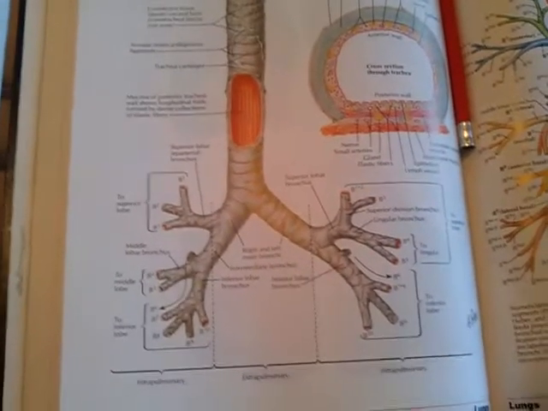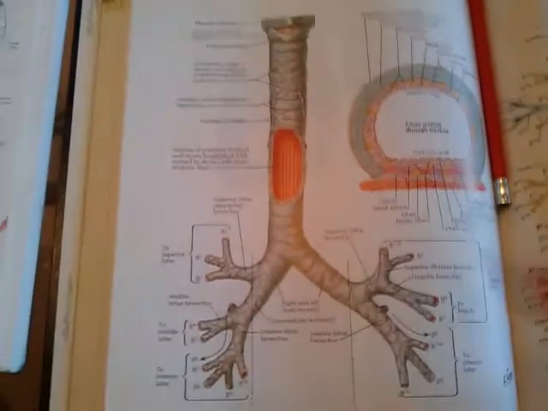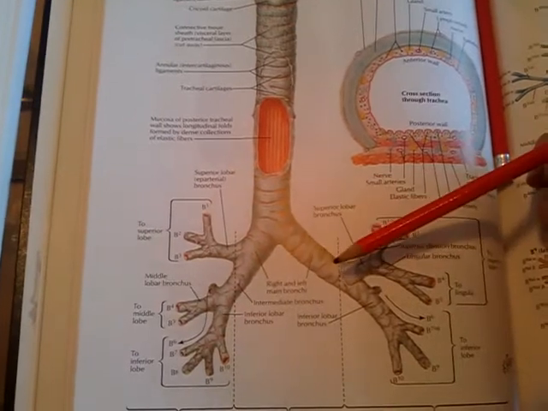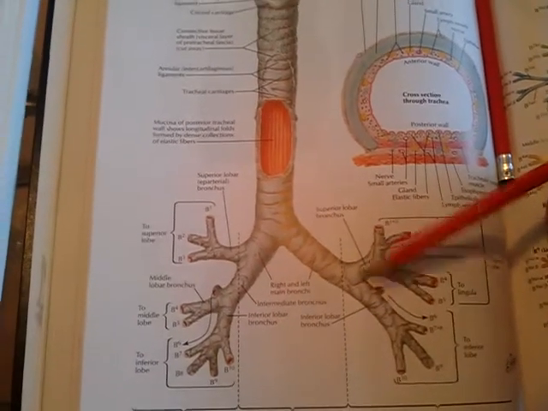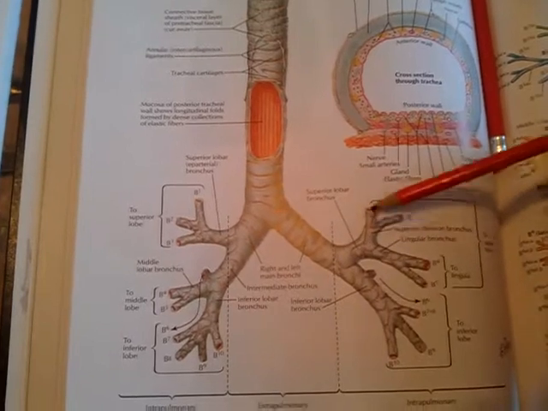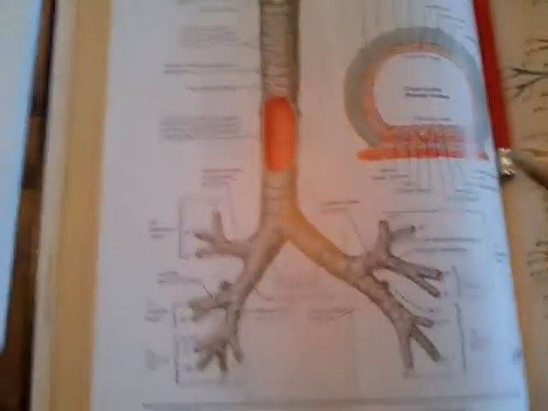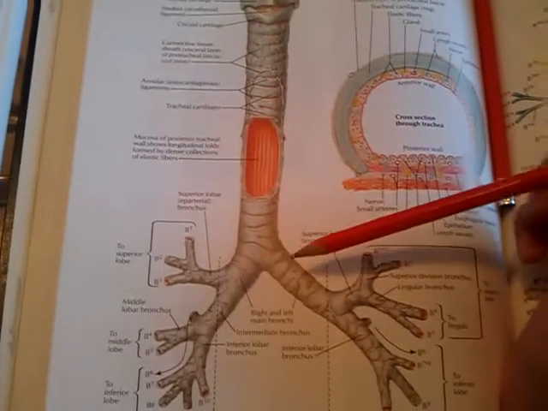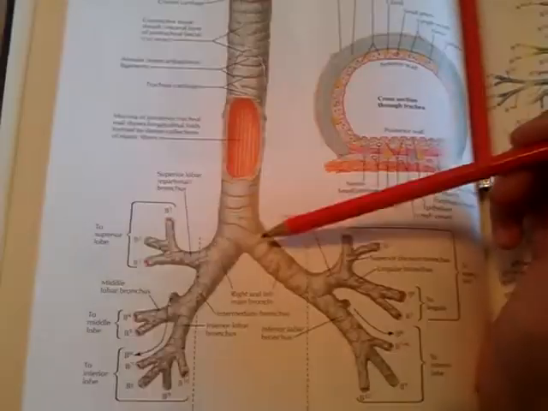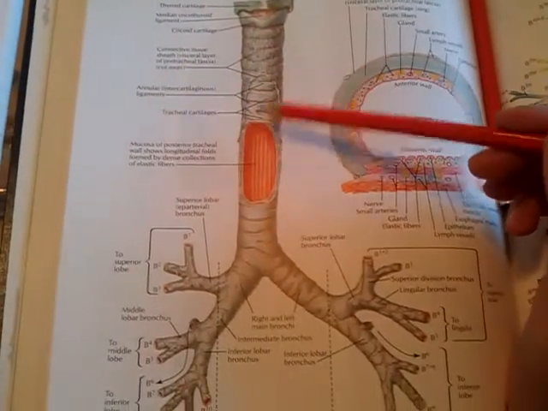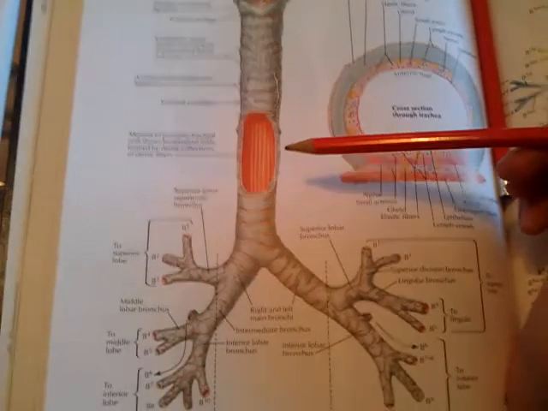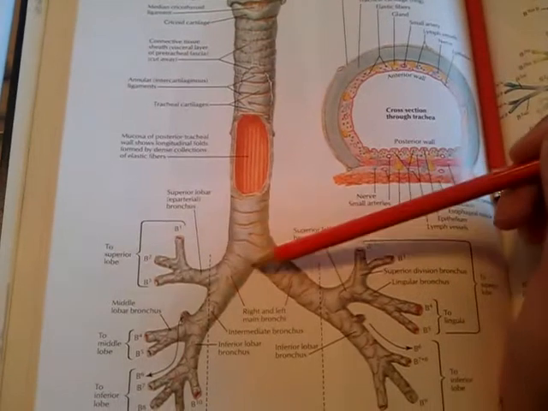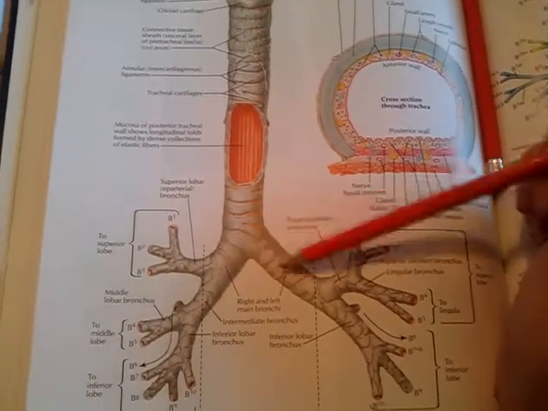Question 62, trachea and bronchi. Here we have the trachea and the principal bronchi, lobar bronchi and segmental bronchi. The trachea extends from the 6th cervical to the 4th thoracic vertebrae. It is subdivided into cervical and thoracic parts. It extends from the lower part of cricoid cartilage to the tracheal bifurcation, the division into the bronchi.